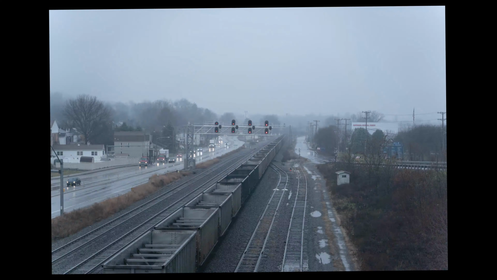One of the problems of shooting on a dreary day is your camera's going to get wet with a little bit of moisture, but that's okay. It's all an adventure.